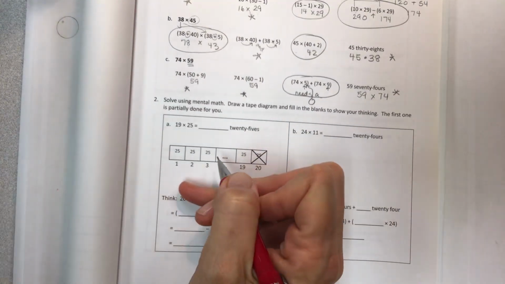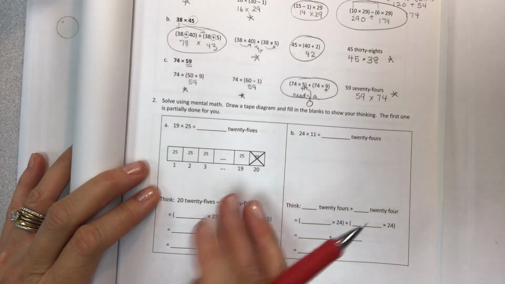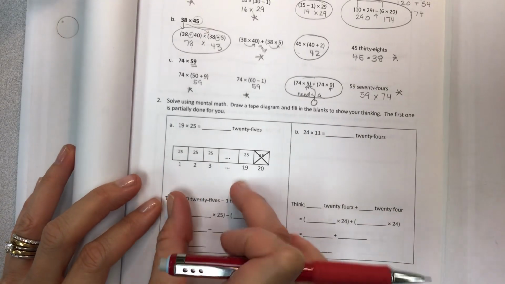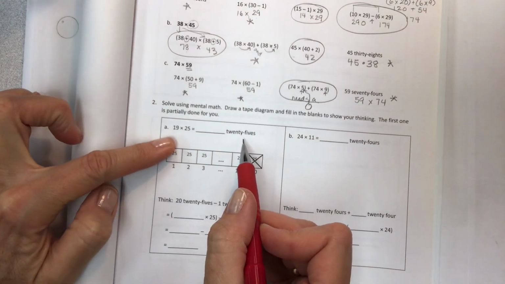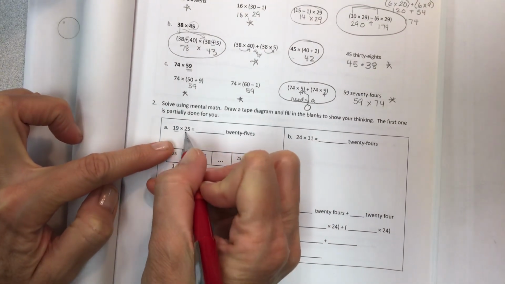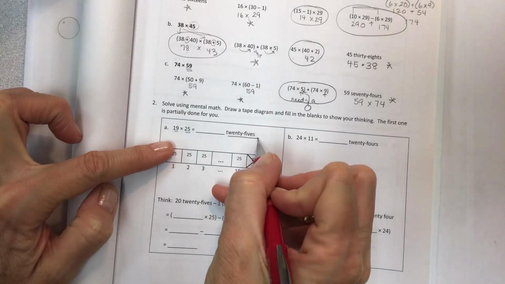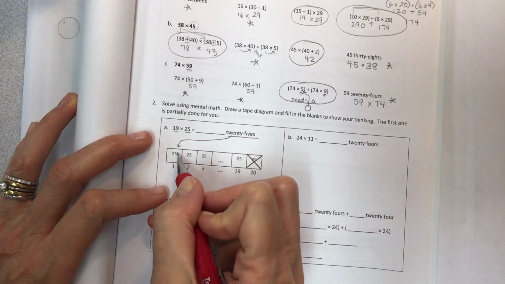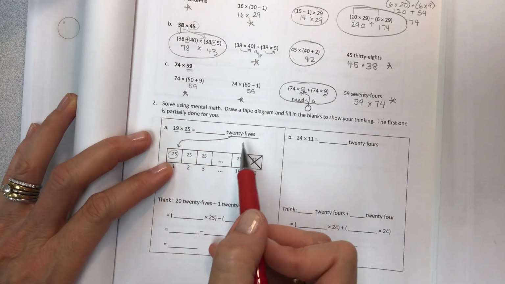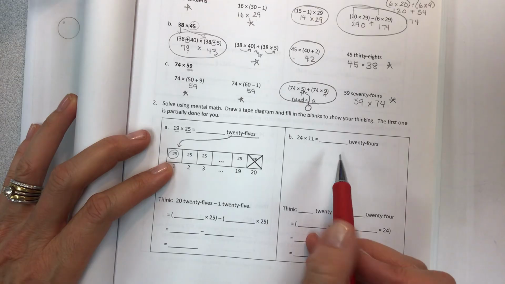So on these, we're going to draw a picture, and then we're going to either add to or eliminate from our repeated number. So how can you tell what's being repeated? Well, I'm going to look at the 2 factors that I have, and then I'm going to look at the word form. So if I'm repeating 25s, notice that that is the number that's being repeated. So big hint on how to draw the next model.